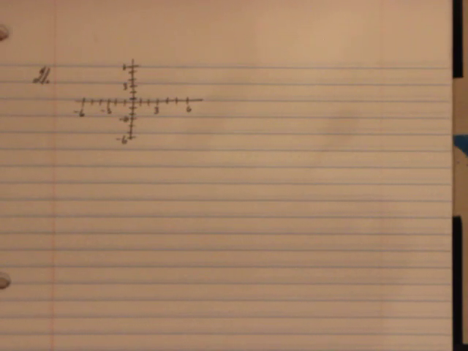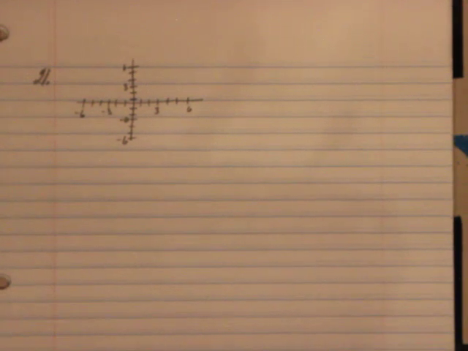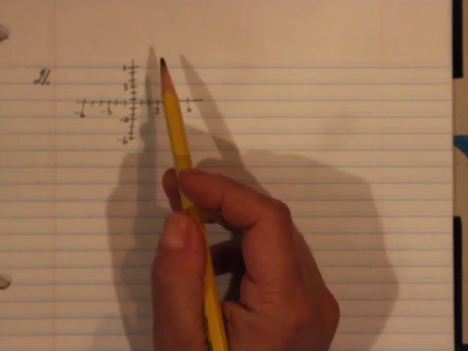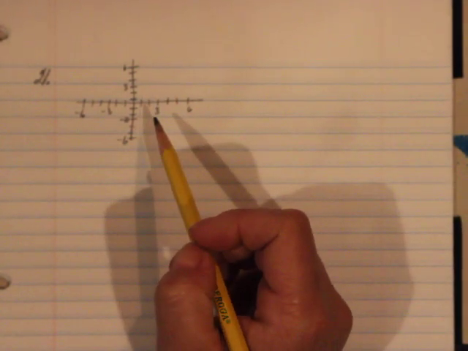Will a line that passes through the points 0, -4, and 5, -2 be perpendicular to a line that passes through the points -2, 5, and 0, 1? We're going to do this in 3 steps. Line 1 passes through points 0, -4, and 5, -2. Line 2 passes through the points -2, 5, and 0, 1. Graph the answers.